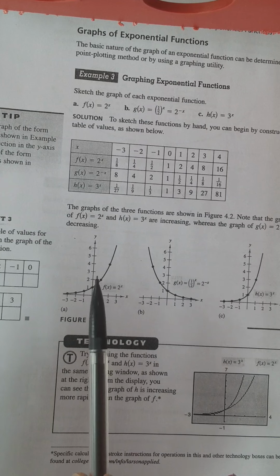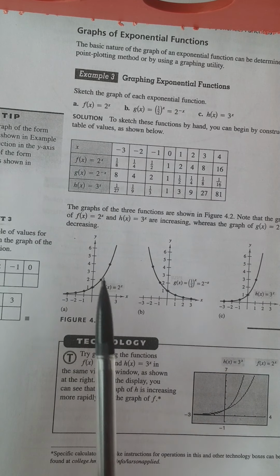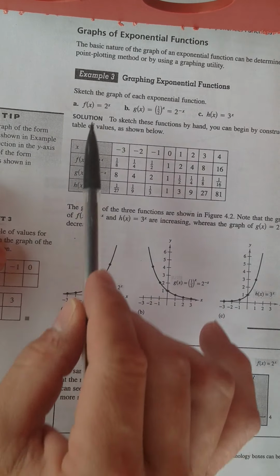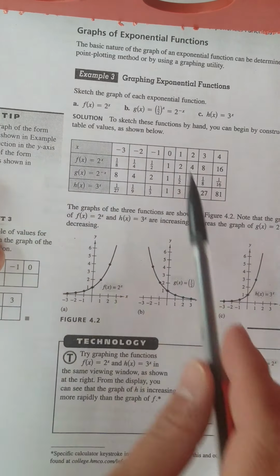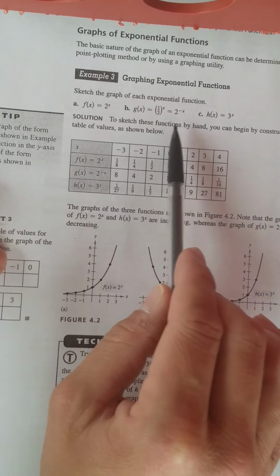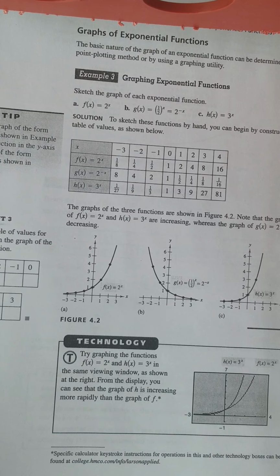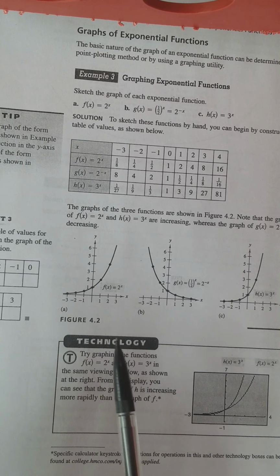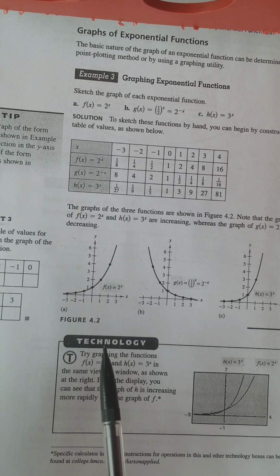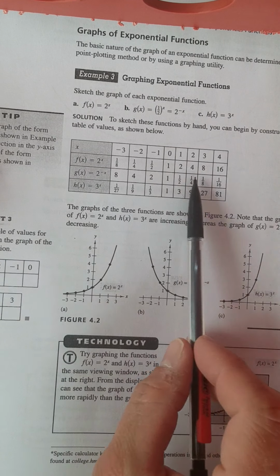Even though graphing is a big part of your assignment today, most of it is just matching. They'll tell you that this is a graph, or they'll give you 3 graphs and 3 equations, and you just have to match them. The unfortunate part about graphing is there's no shortcut for graphing exponential curves. The way you do it is by just plotting points.